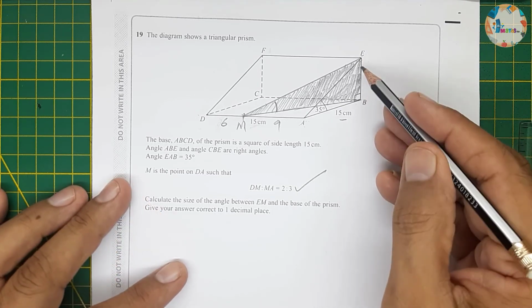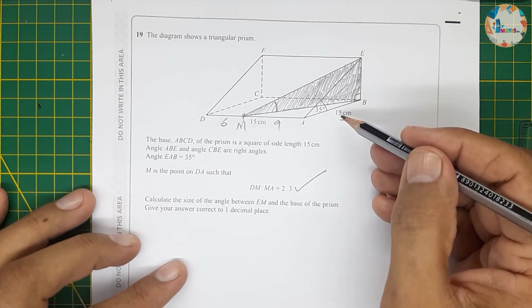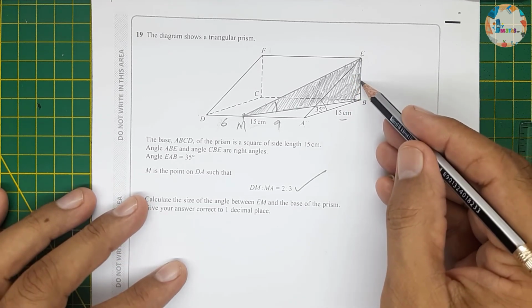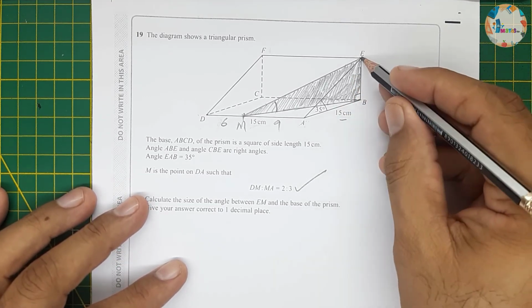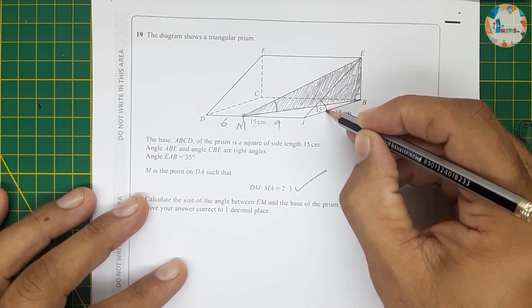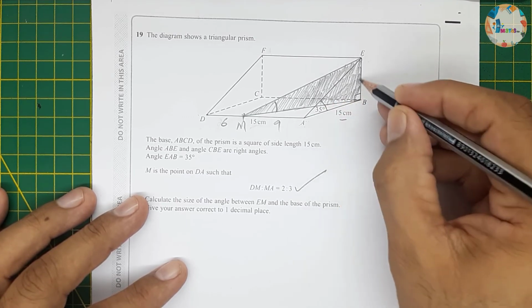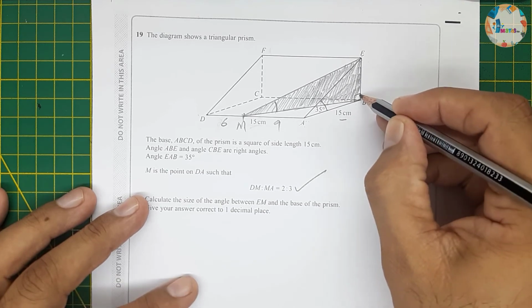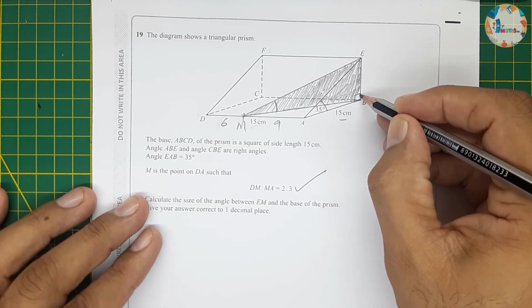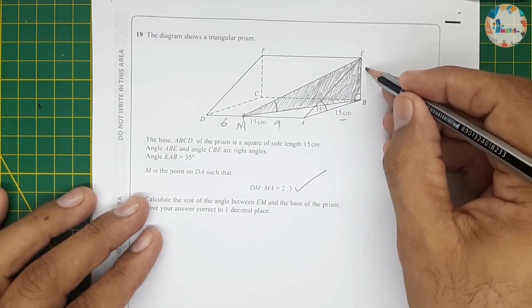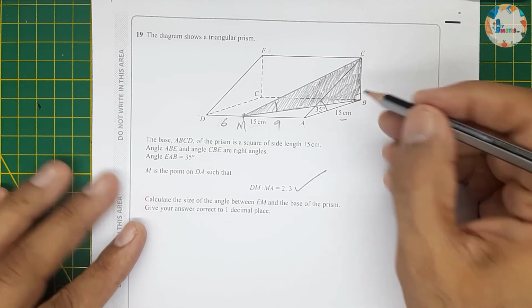This height is also not known, so we can find this height by using this angle. This is 15, so first of all we can find this height BE.